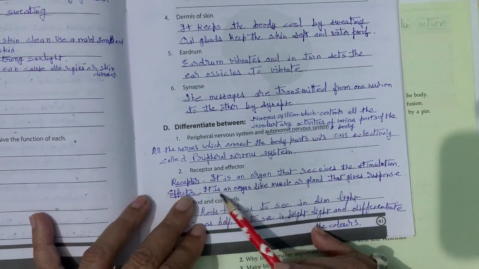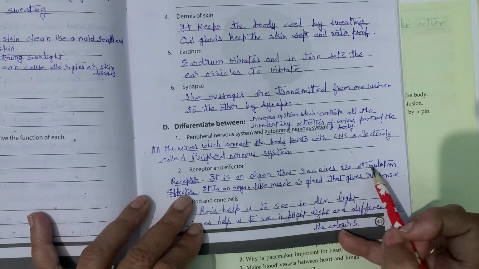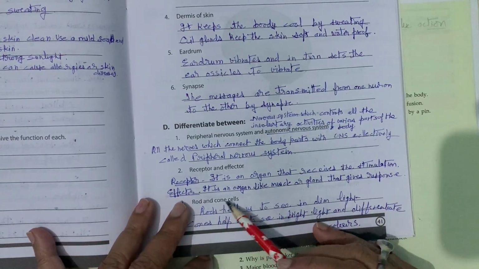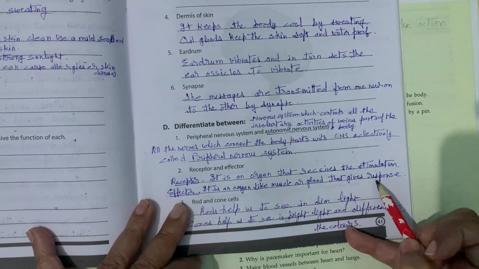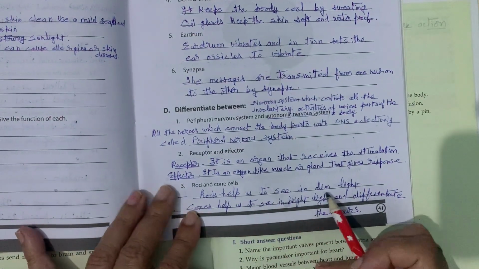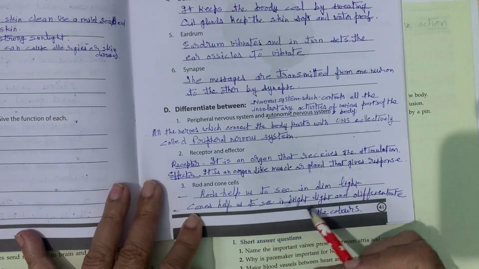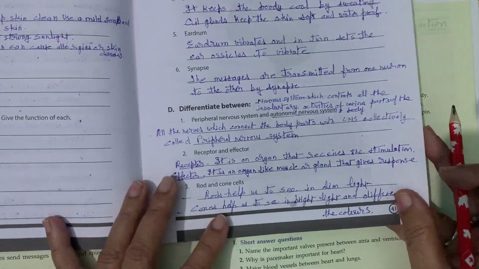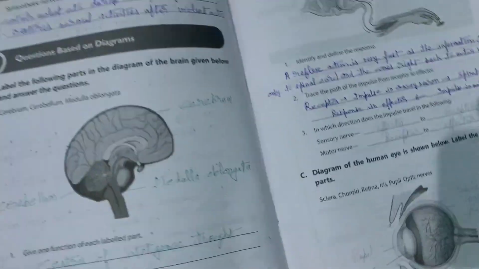Receptor and effector. Receptor, it is the organ that receives the stimulation. Effector, organ like muscle or gland that gives response to them. Rods and cones. Rod helps us to see in dim light. Cones help us to see in bright light and differentiate the colors.